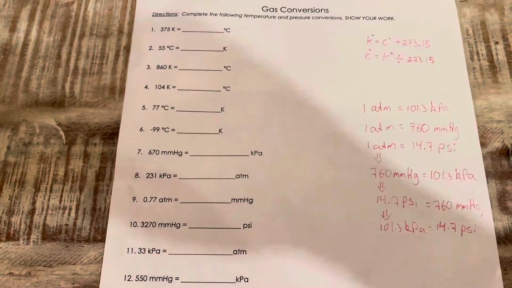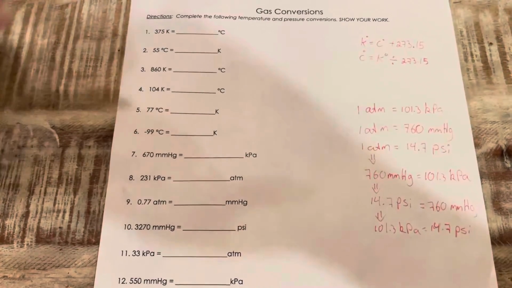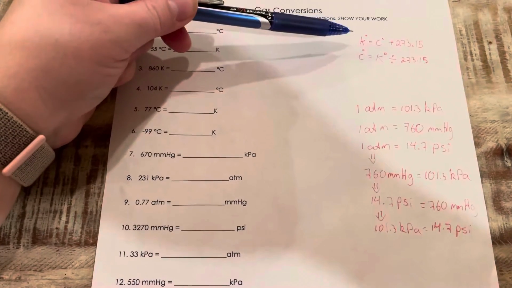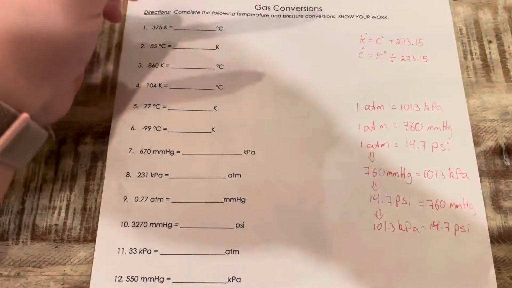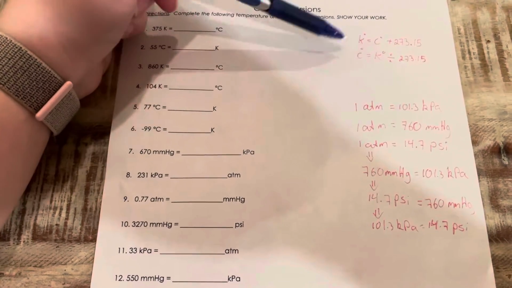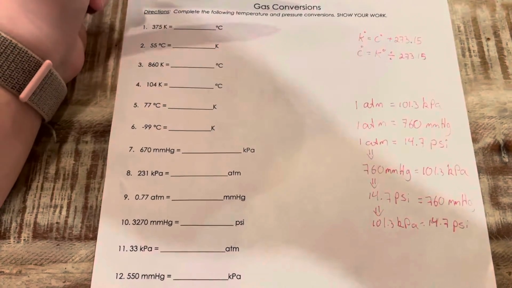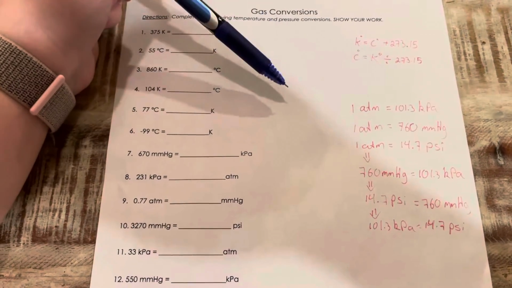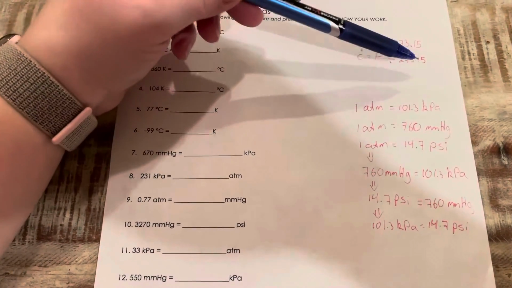So let's look at some of the conversion problems that we had. It would be easier for you guys to do this if you put information on one of the sides to just help you. So if I want to turn something to Kelvin, you have to add 273.15. A lot of people just skip the 0.15. If I want to turn something into Celsius, I have to take the degrees I had in Kelvin and take away 273.15.